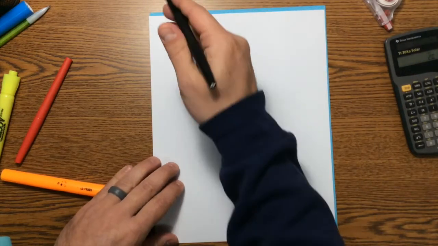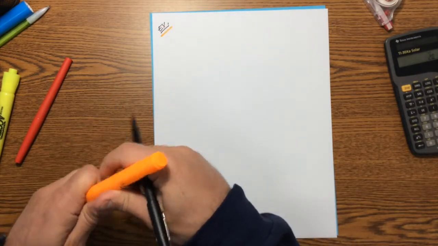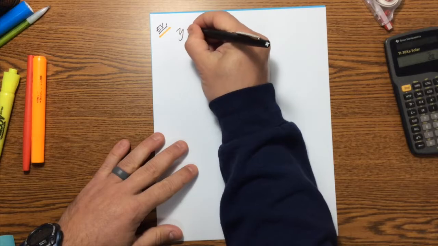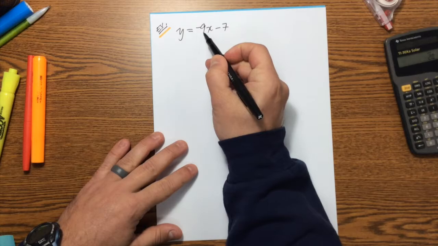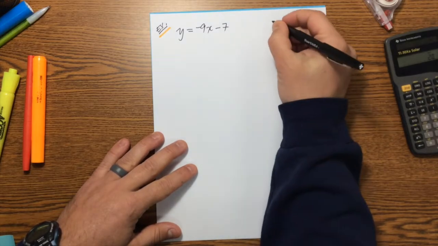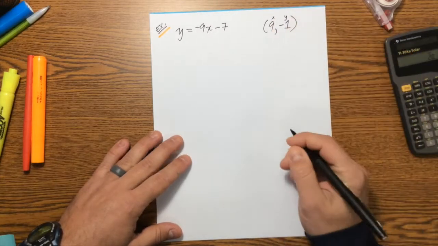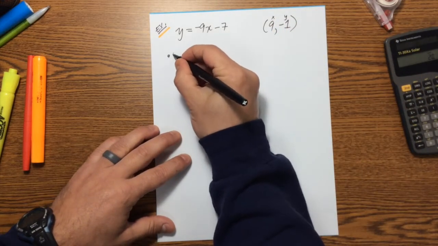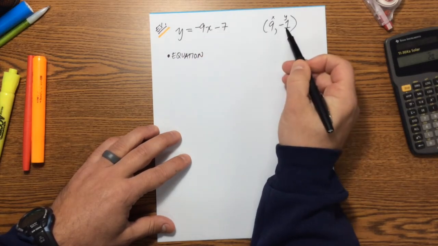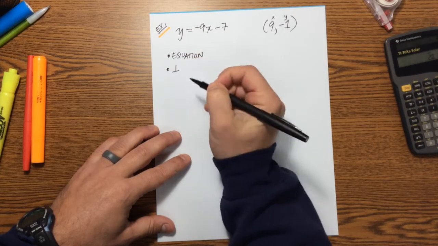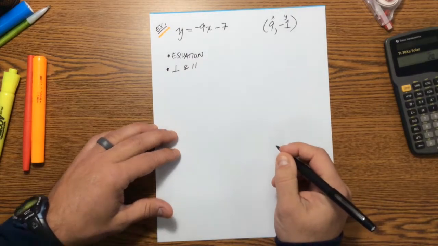Now in this example, I'm going to ask you to do both. I'm going to ask you to write the equation for a line that is both parallel and perpendicular to y equals negative 9x minus 7. And it has to go through this point. Okay? Again, that's the x value, that's the y value. So I'm asking you to write an equation of a line that runs through this point, and I want one that is parallel, or excuse me, perpendicular, and I want one that's parallel.